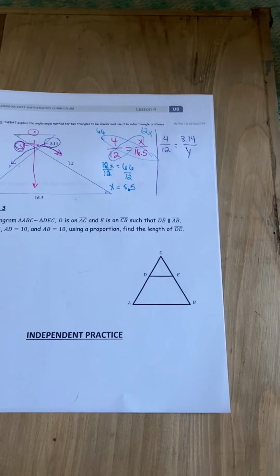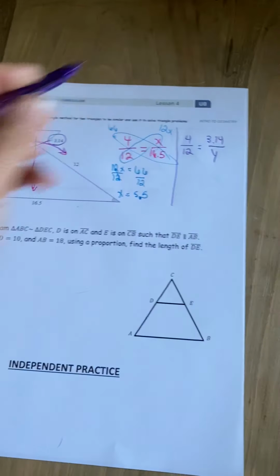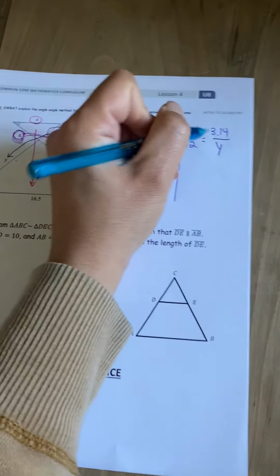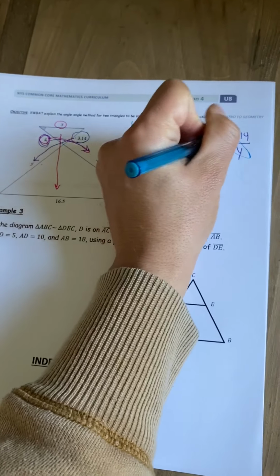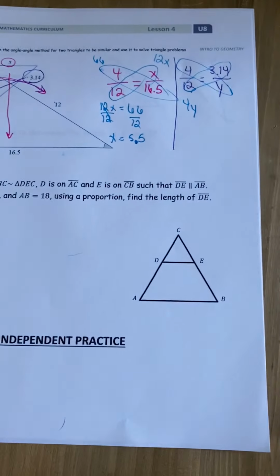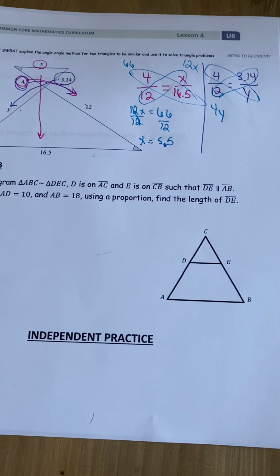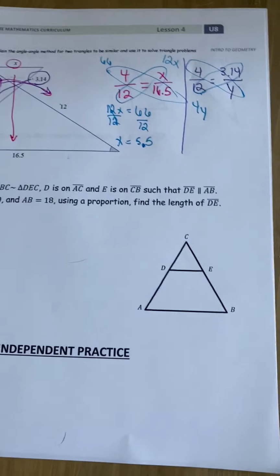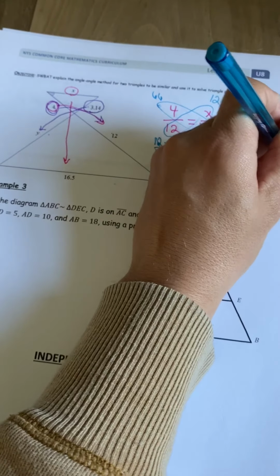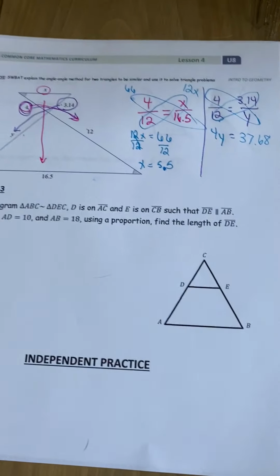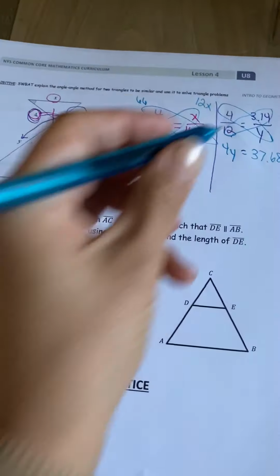And again, the same process here. You guys are really good at solving proportions. So I'll cross multiply here, which is going to get me my 4y. And I'll cross multiply here. I get 12 times 3.14. It's going to give me 37.68. And I'll divide that by 4. Y is 9.42.